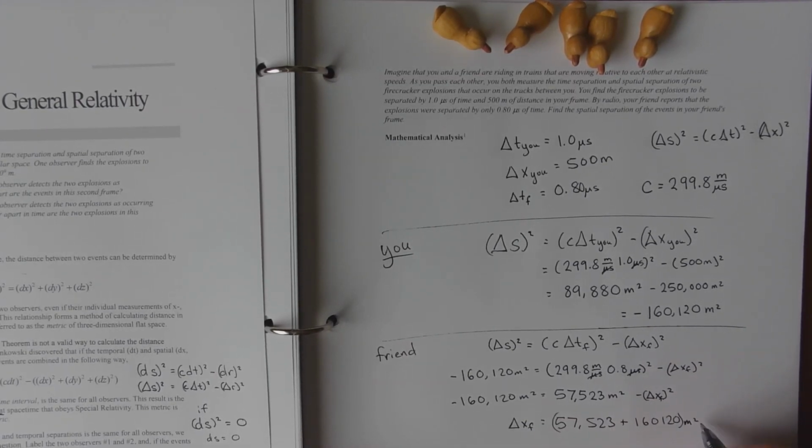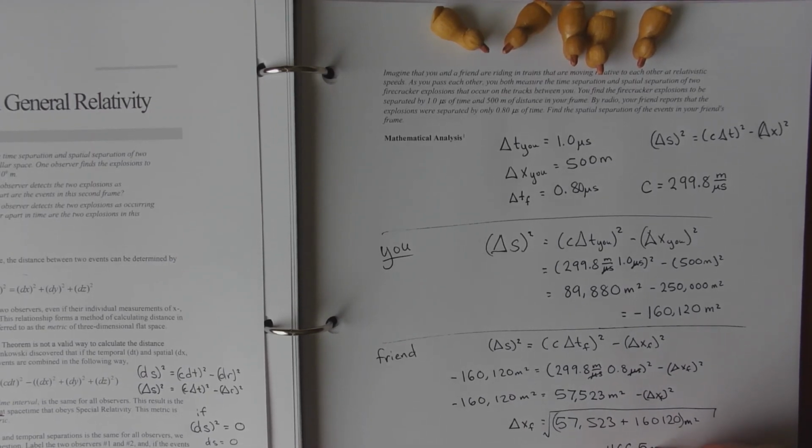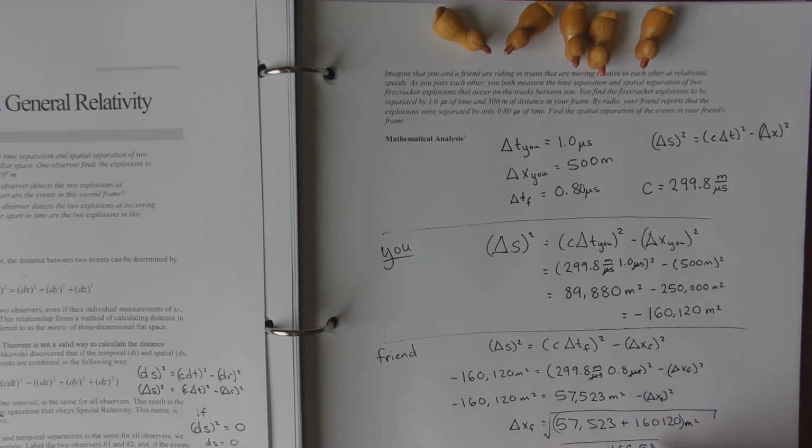This would have units of meters squared, and then we're taking the square root, and that gives us 466.5 meters. This is delta x for your friend. This is what they asked us to find.